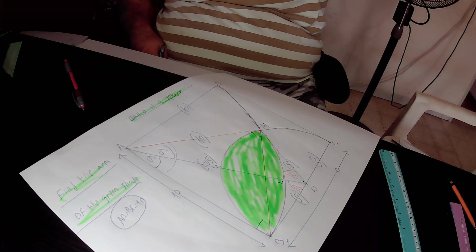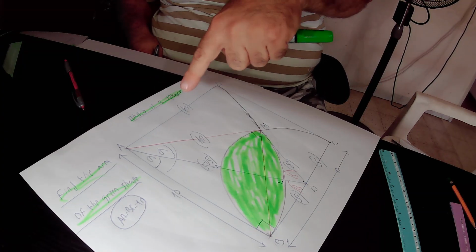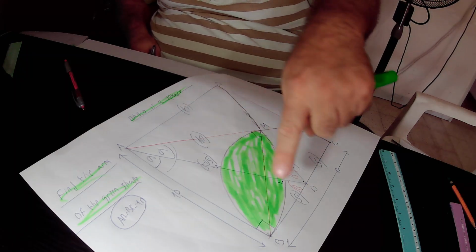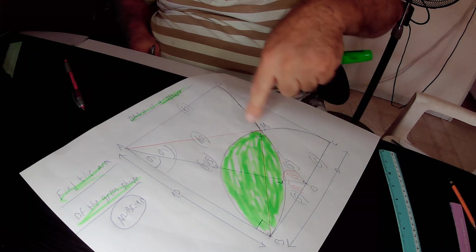So in the next step, I'll copy sector A and B in a new page, and we analyze this sector ABM.